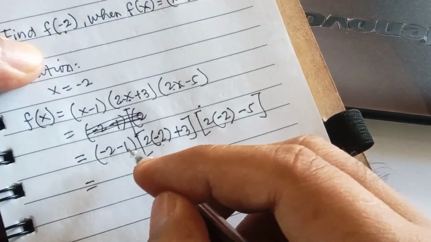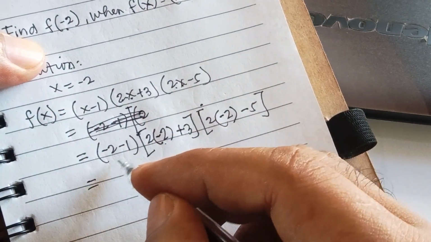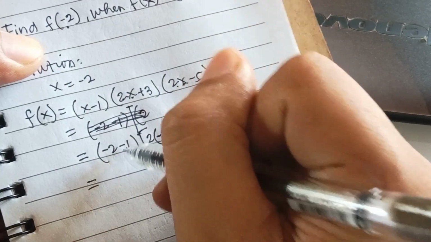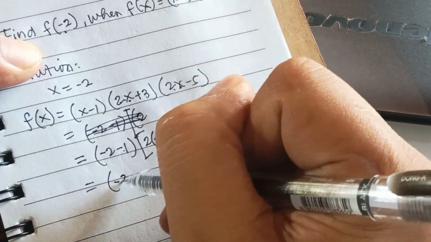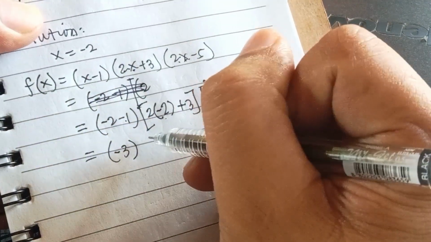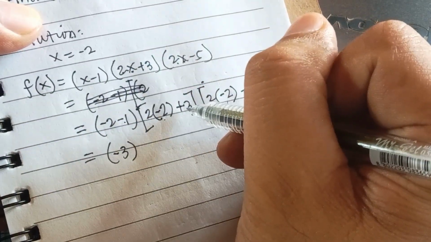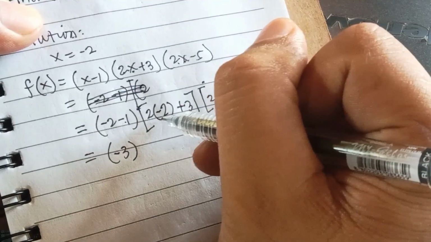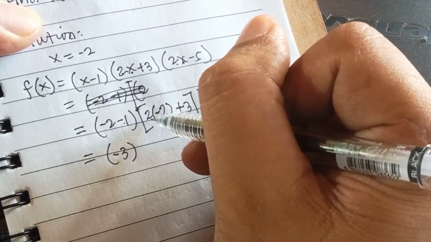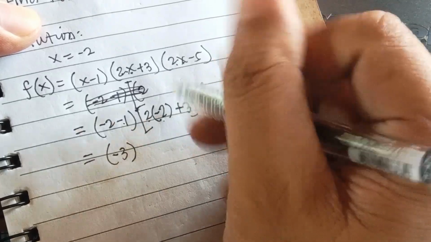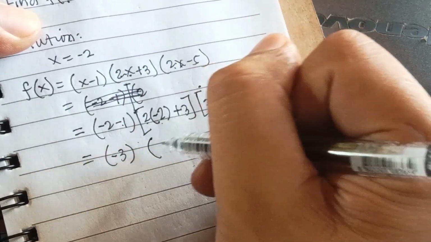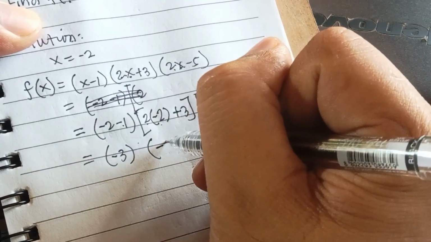Then simplify all the terms or expressions inside the parentheses. So negative 2 minus 1, that will give you negative 3. And then before you add 3 to the first term, you have to evaluate first 2 times negative 2. And that will give you negative 4.